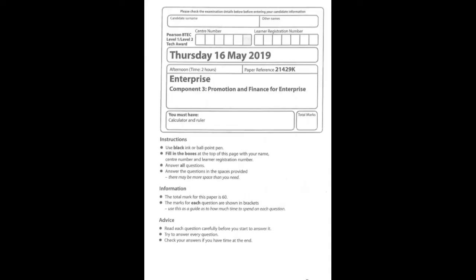So let's take a look at the Enterprise paper from Thursday the 16th of May. Hopefully you've got a copy of this paper. If not, ask your teacher and they'll supply you with a copy of this paper. You may want to answer all the questions before you start and then review your answers, or you may want to do it a question at a time and then look at the answers.